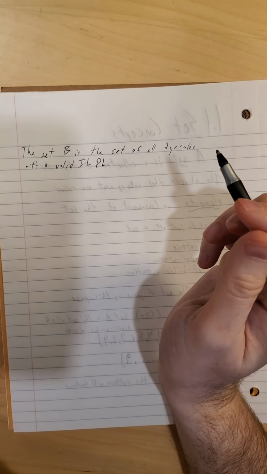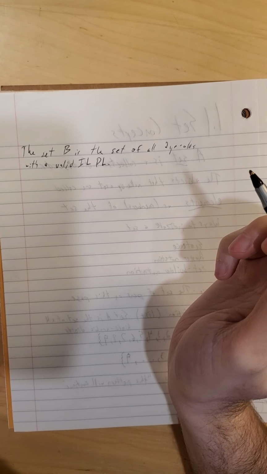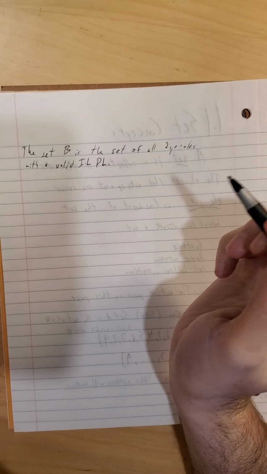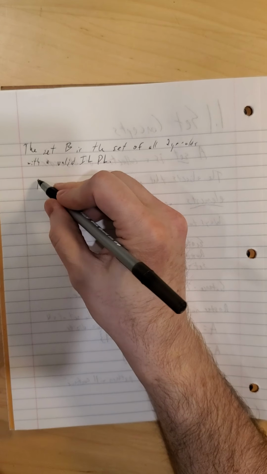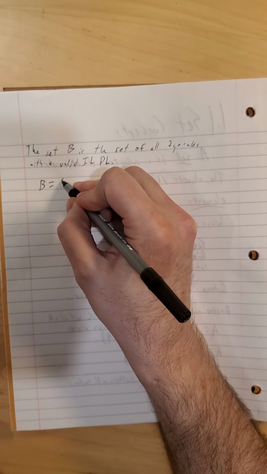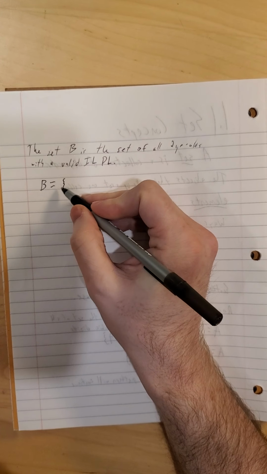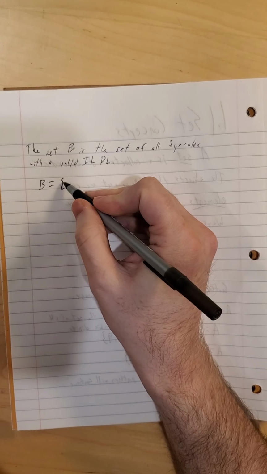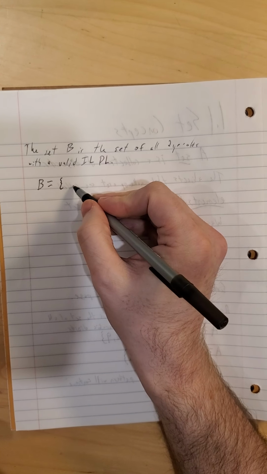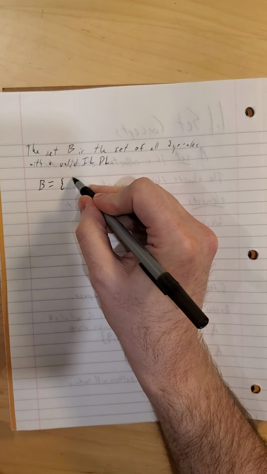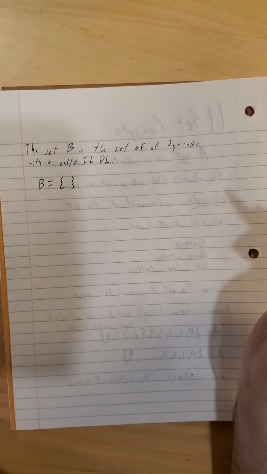So hopefully there are no licensed to drive 2-year-olds in the state of Illinois. If I were to do this in roster notation, I would give it the letter for the name, the equal sign, the brace, but I wouldn't have anything to put in it. So if I don't have anything to put in it, I just close it on up.